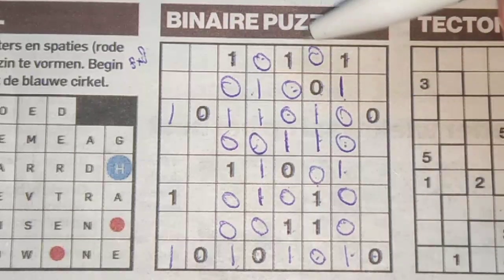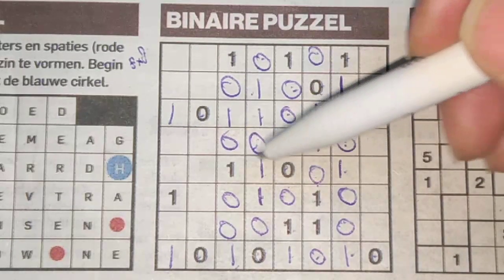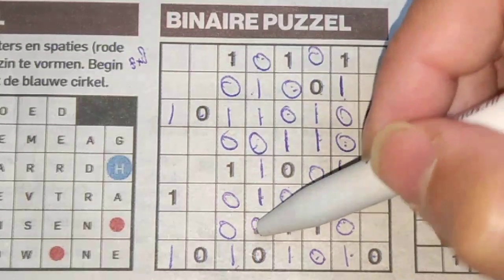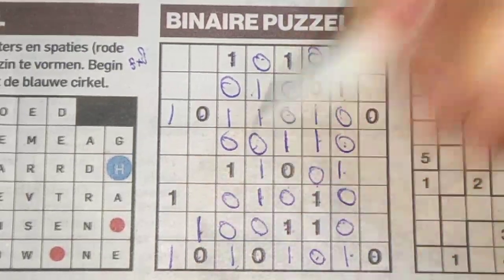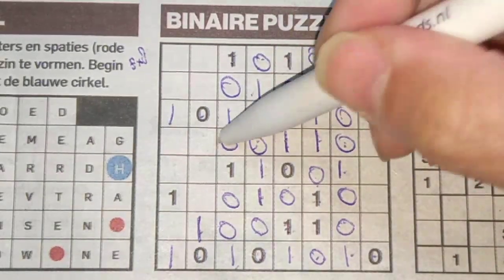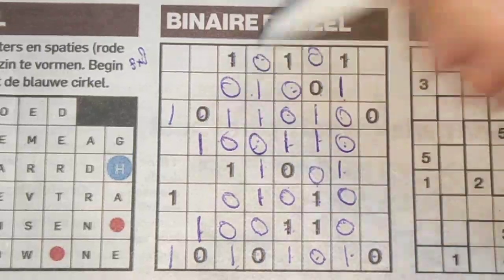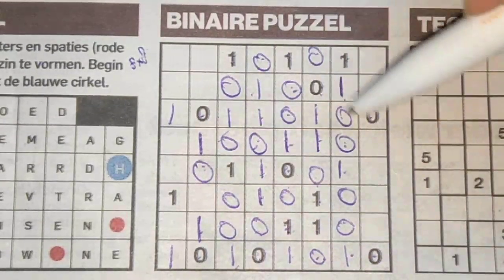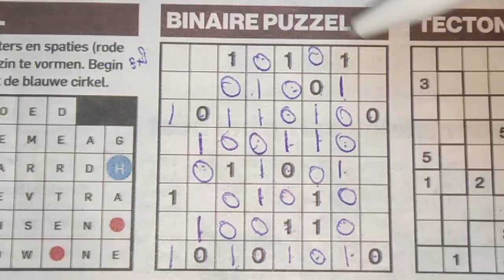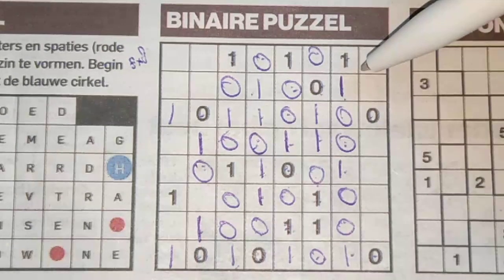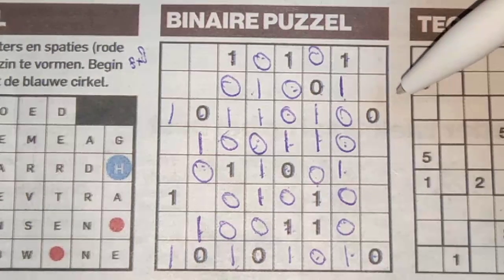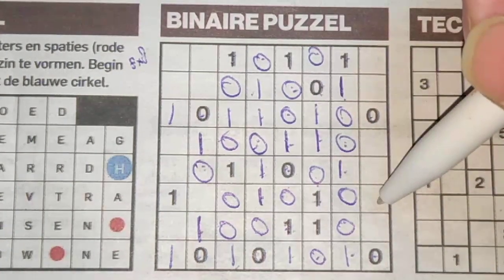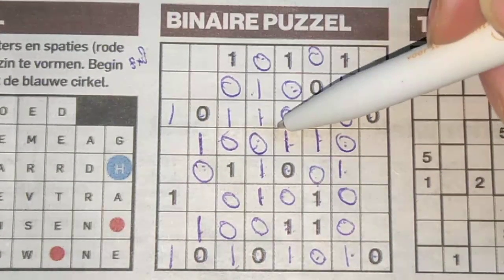Then we have double O, here a one, there a one. Double O, here a one, there a one. Double one, here an O, there an O. And then I cannot continue. I think yes, I need more.